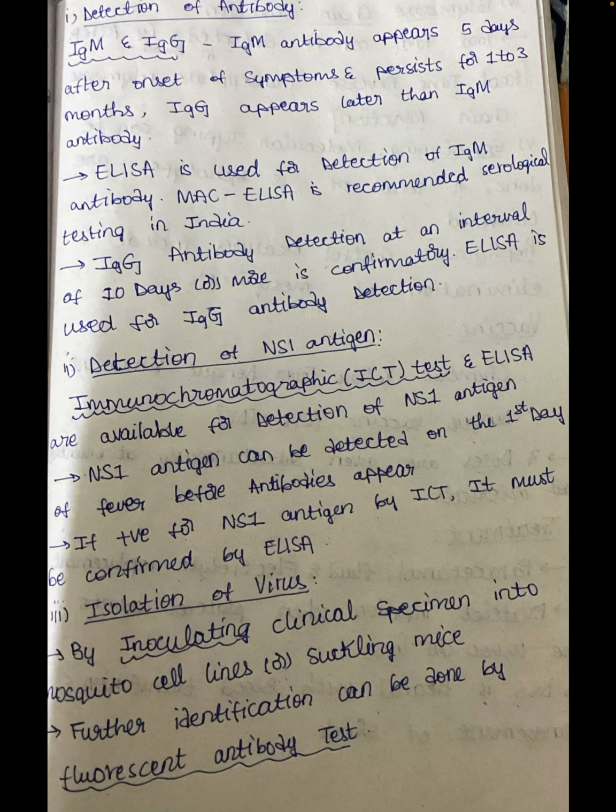Likewise, for antibody, first we do IgM antibody detection by using ELISA, and then we confirm it by IgG antibody detection using ELISA. Here we use ICT for detection of NS1 antigen, and we confirm it by using ELISA.